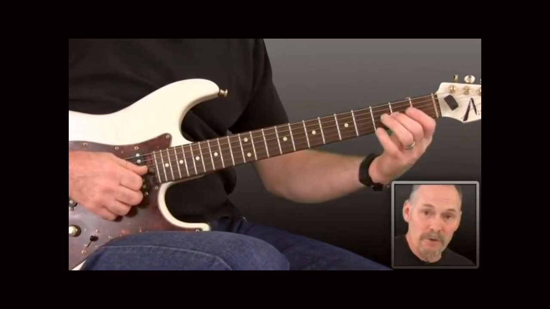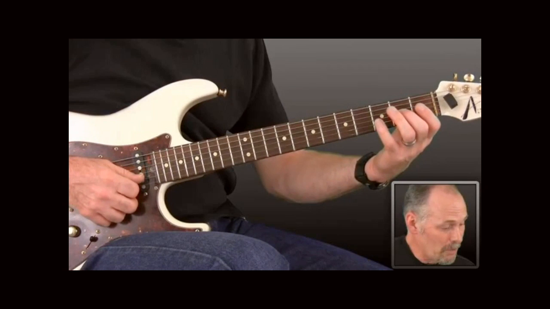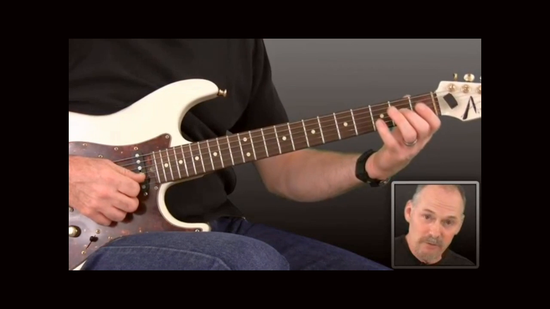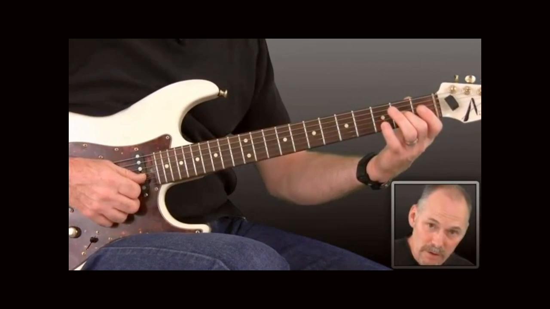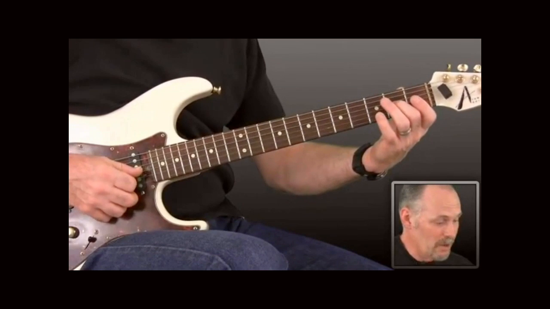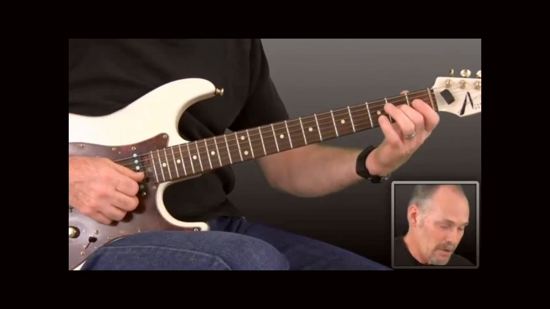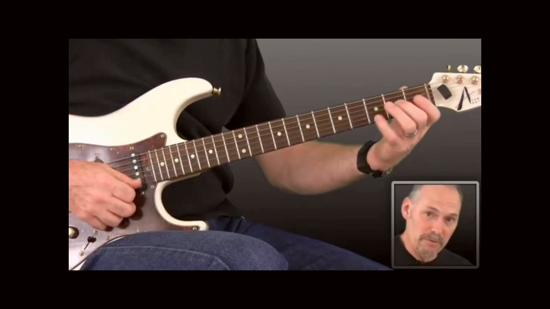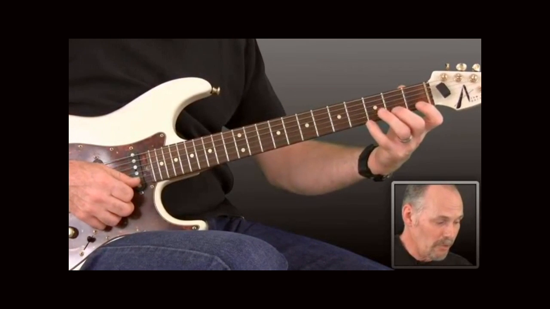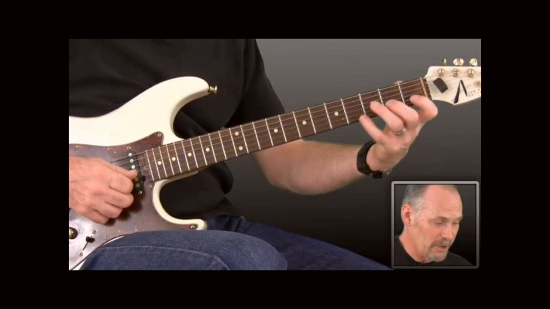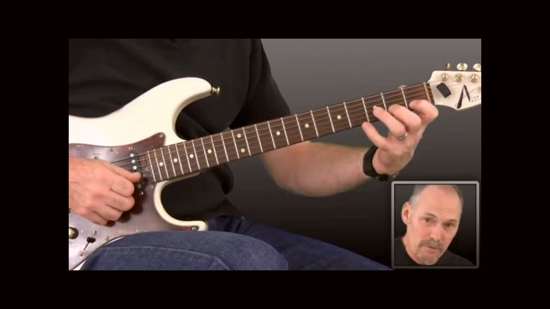So when we're going from an open string to a fretted note, don't put the finger down until right at the point that you want to play the note, and that connects the notes. When I'm going from the A to the open B, hold that note down right up to the point that you play the open B. Don't put the index down on the C too early, right at the point you want to play it.